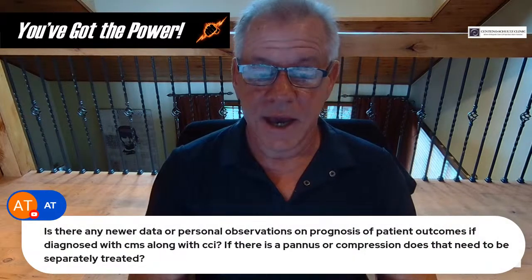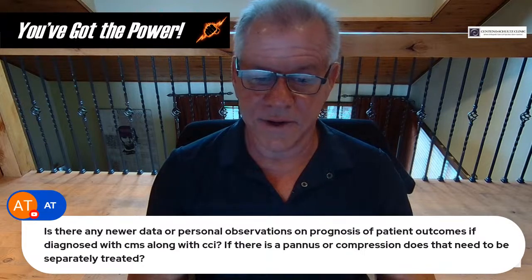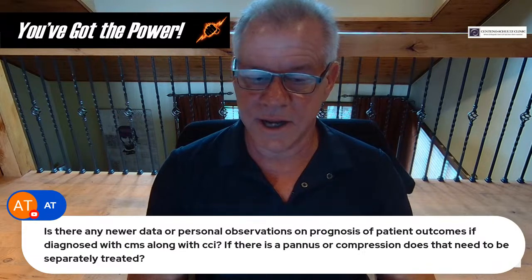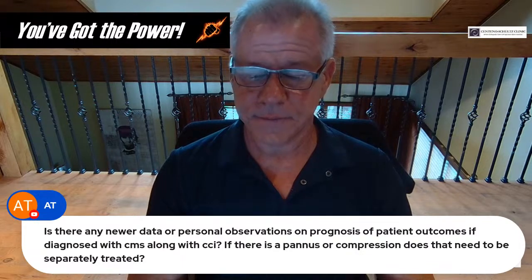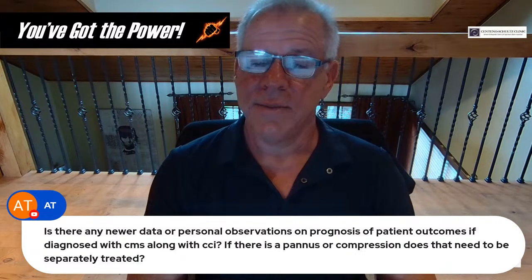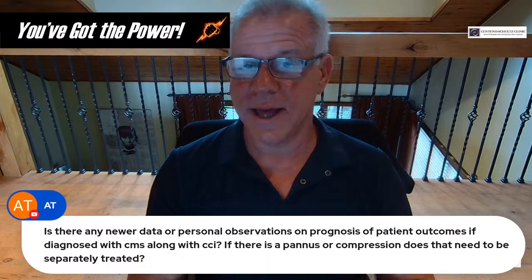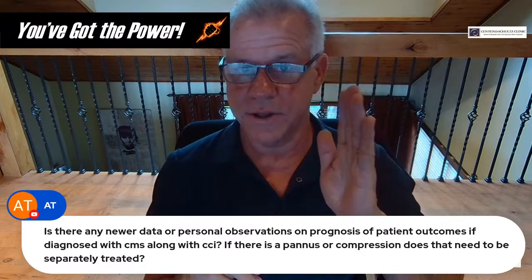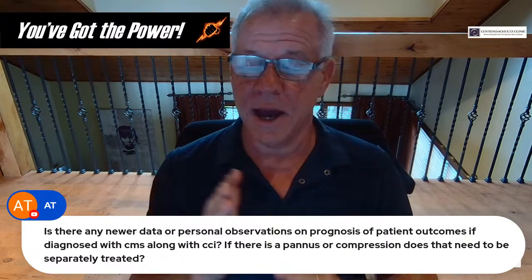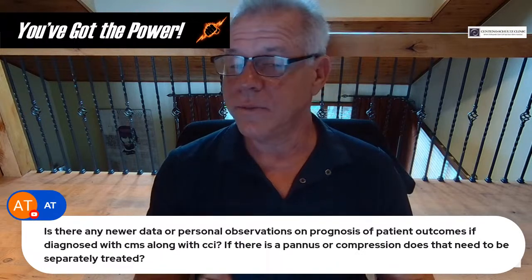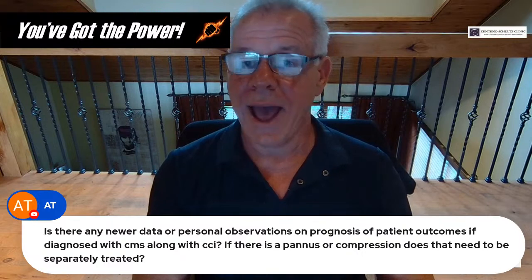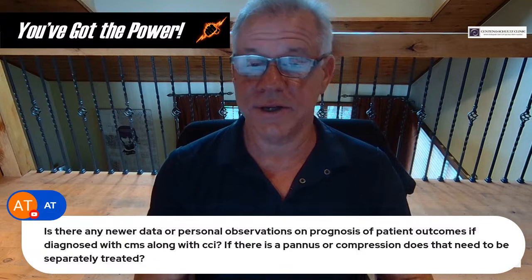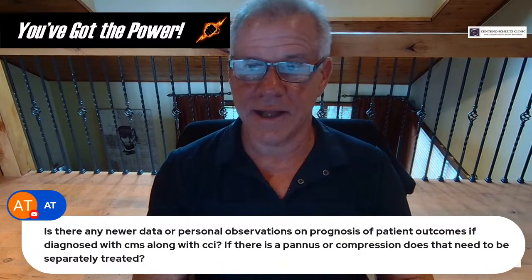Is there any new data or personal observations on prognosis of patient outcomes if diagnosed with CMS along with CCI? Is there a pannus or compression? Does that need to be separately treated? I looked at this in what I called a home run analysis, probably three years ago or so. The theory at the time was that if the person had a pannus or cervical medullary syndrome, so that's where the dens is kind of touching the upper spinal cord and medulla, that patient would not fare as well. Regrettably, it didn't hold up. I found as many patients who had that who did really well as those who didn't. And there wasn't really any indication that having it made you more likely to fail. So at that point, I kind of abandoned that concept.